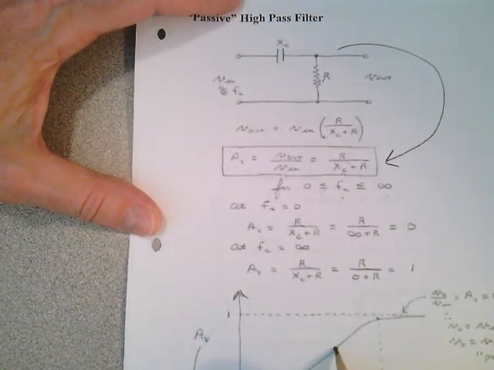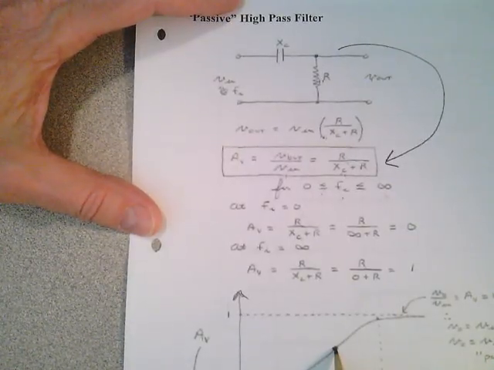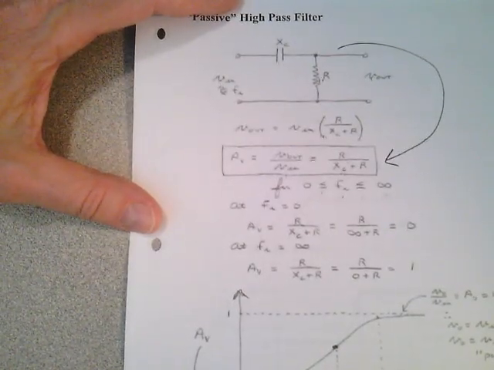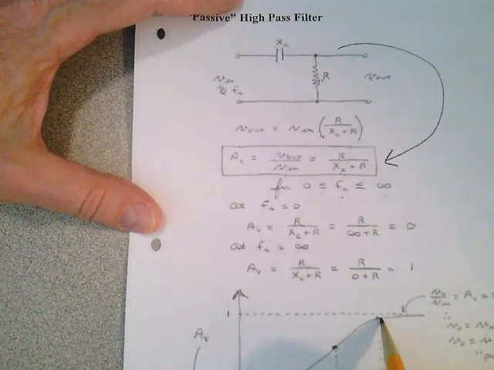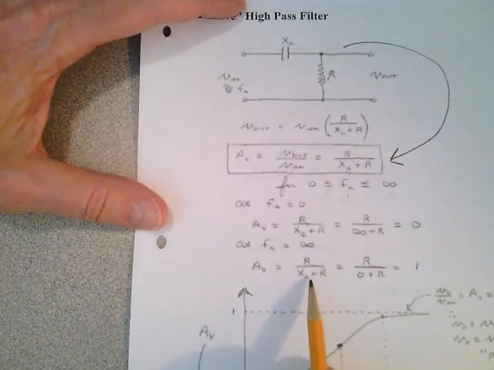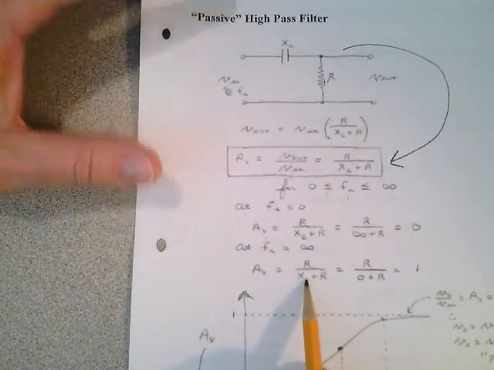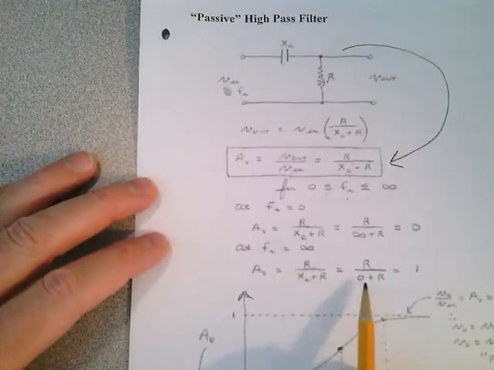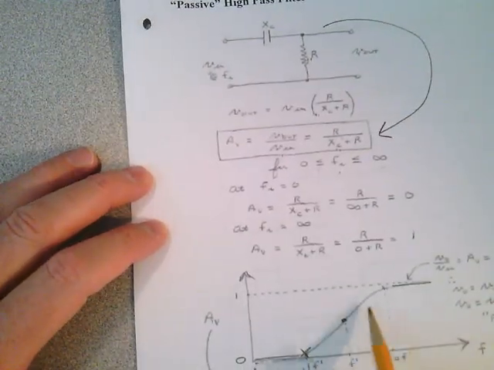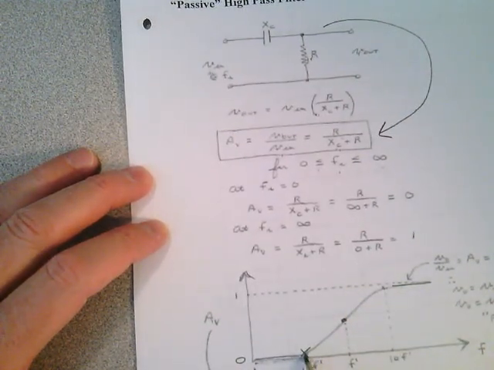Then at some break frequency, a decade below or 1/10 below, that filter has already completed its course. At a decade above, it finalizes the transition, and that's done right here. At frequency equal to infinity, I want you to notice that the gain is R over X sub C plus R. X sub C at very high frequencies looks like a short. So you get 1. So you're back up to 1. Notice there's this transition here, remember. It doesn't happen abruptly because of the reasons I've explained here.